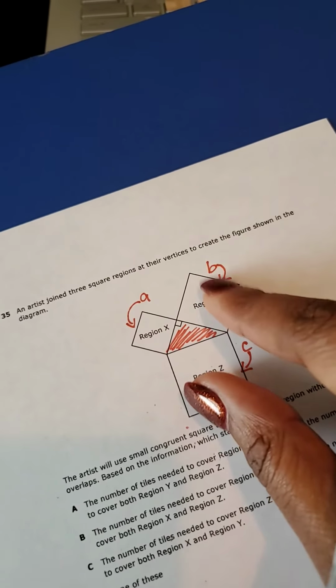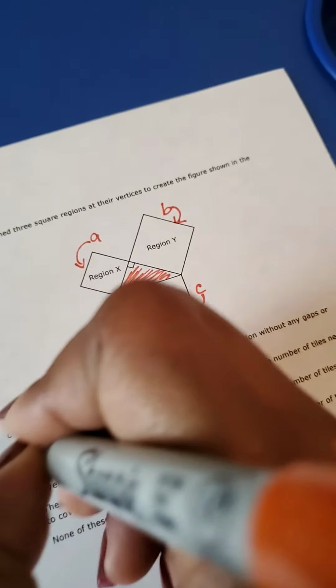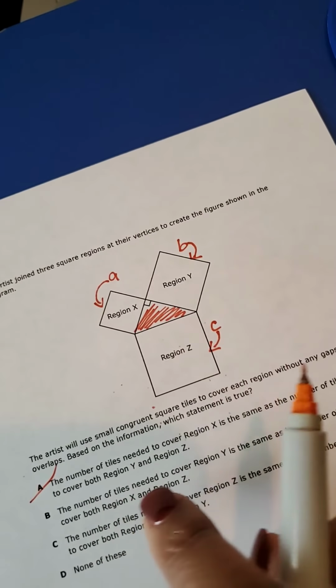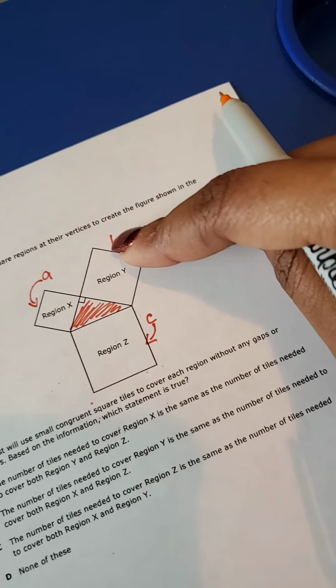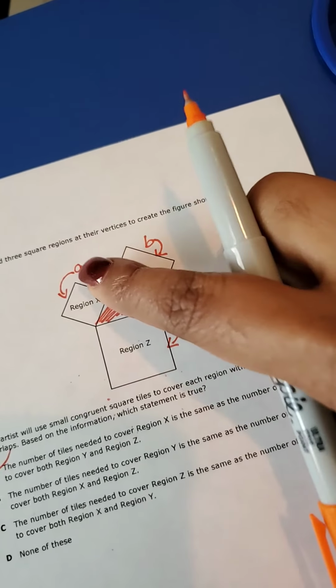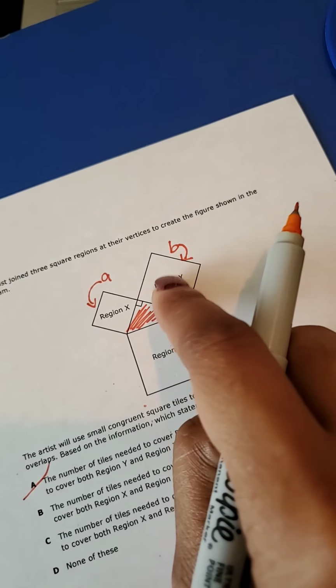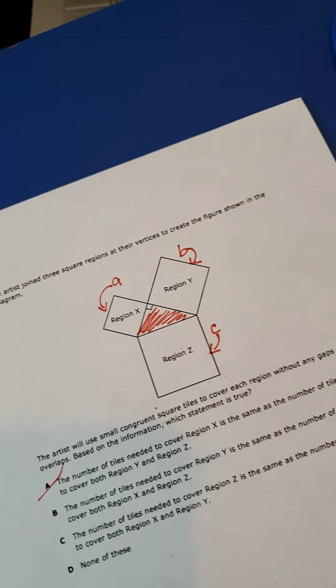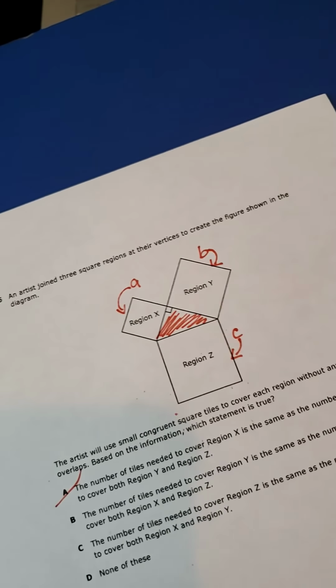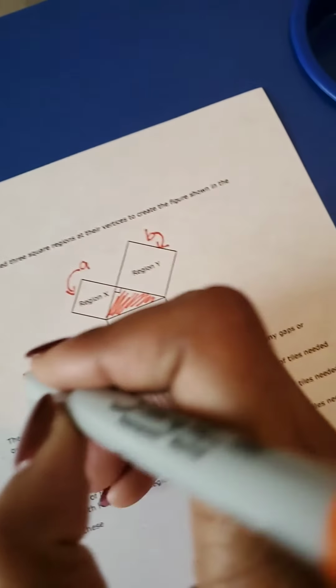Not at all. That'll be too much. So A is out. The number of tiles needed to cover Y, so I need this one, is the same as the number of tiles needed to cover X and Z. If I add these two together, will they add to make this one? Absolutely not. It'll be too much.